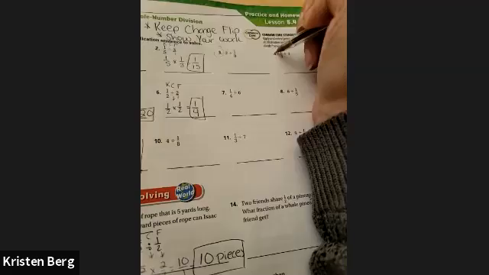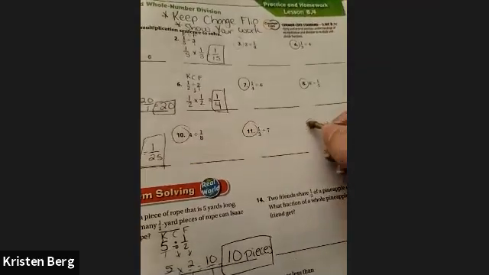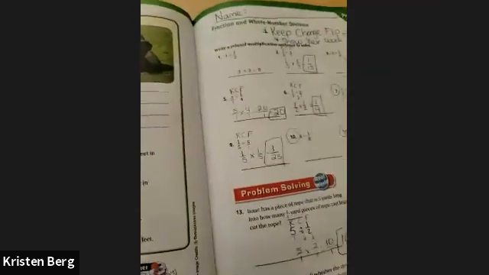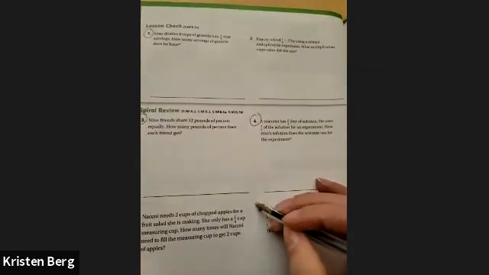All right, and then on this page, you are going to do the rest. So 3, 4, 7, 8, 10, 11, 12, and 14. And then on the back, you are going to do 1, 3, 4, 5, and 6.